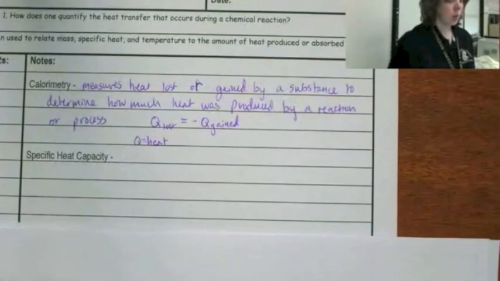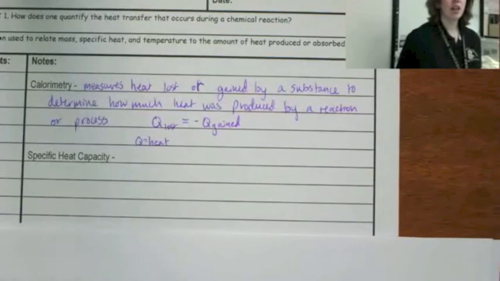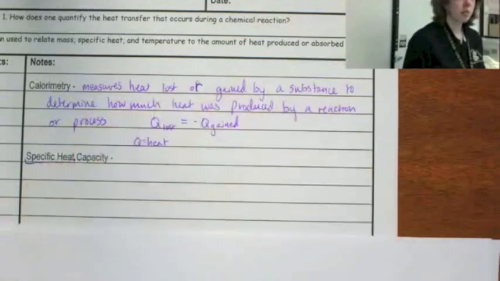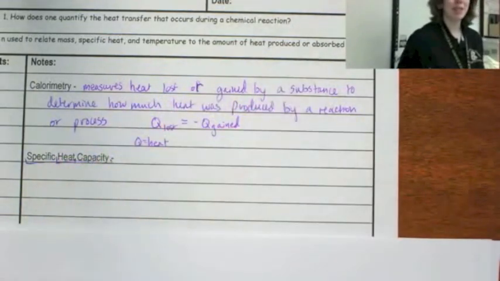To do that, we're going to use a formula that involves something called our specific heat capacity. The terminology is a little bit weird because you will see it several different ways. So you could see specific heat capacity, all of your words. You will sometimes see it referred to as specific heat. You will sometimes see it referred to as heat capacity. They all mean the same thing.